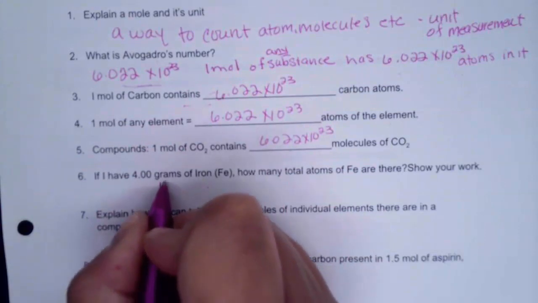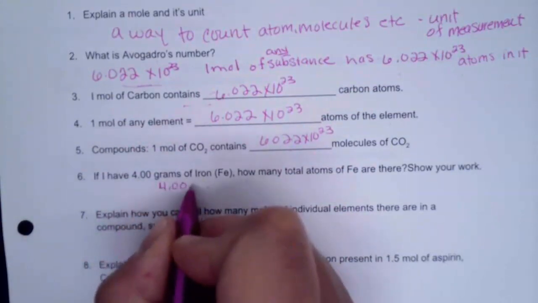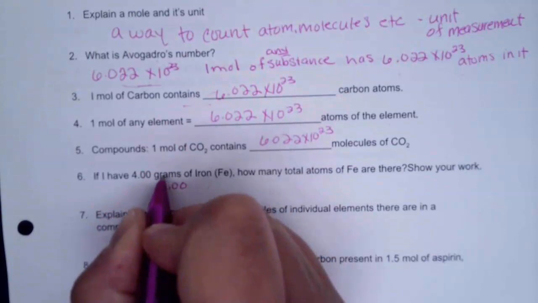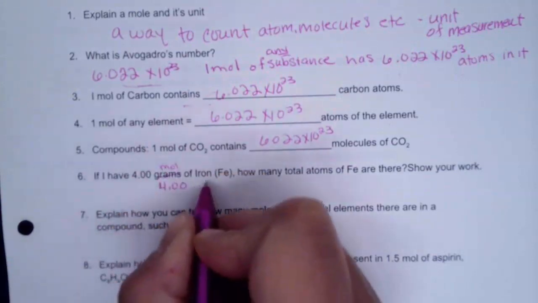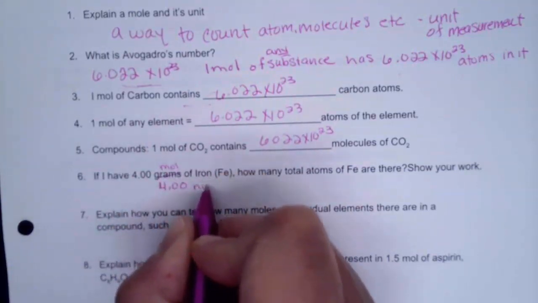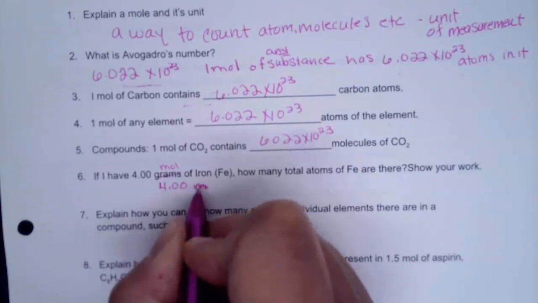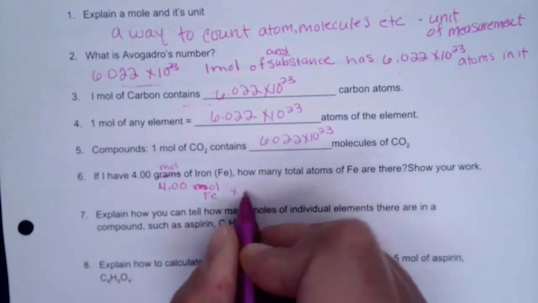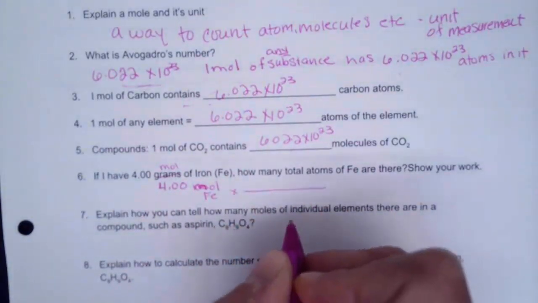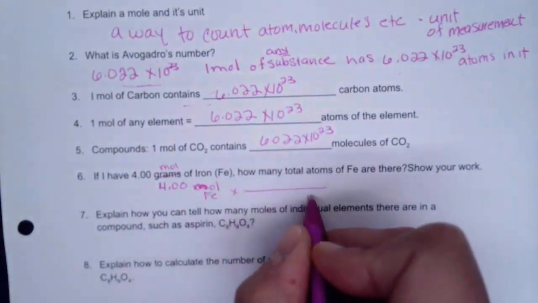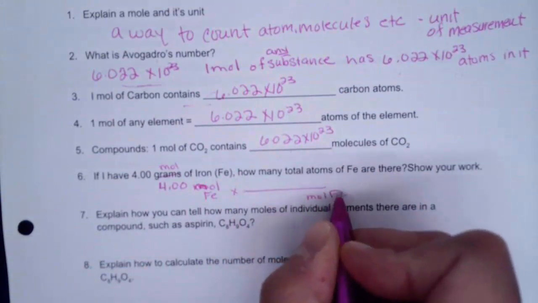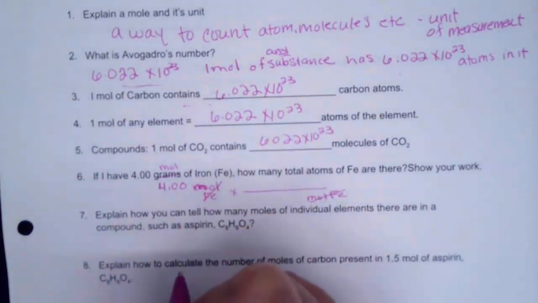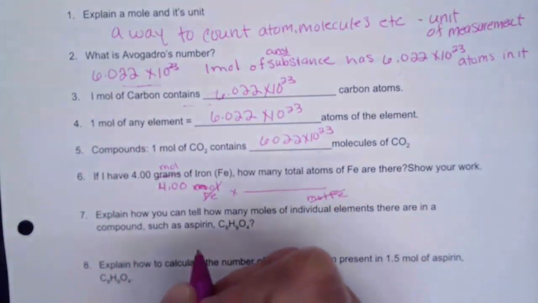I'm going to start with 4.00, and this should say mole, sorry, it was a typo on the sheet. 4.00 mole of iron. Set up a conversion factor. We know that mole of iron has to be down here, because we want to cancel those out.